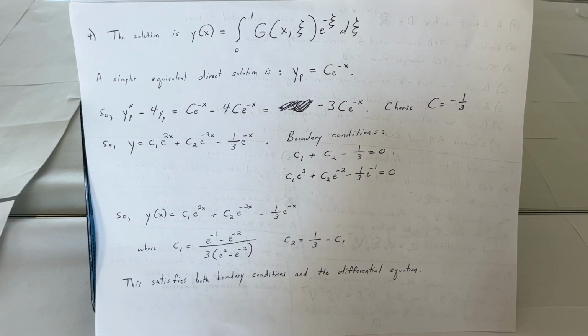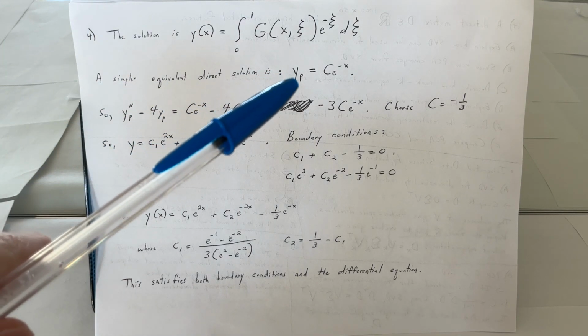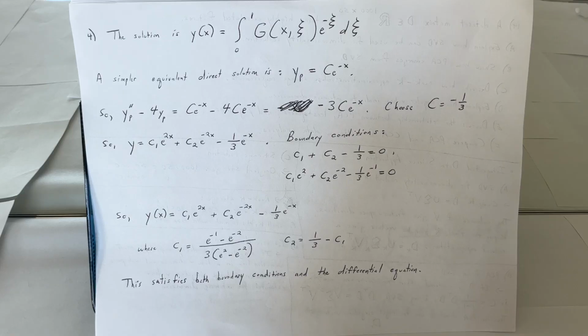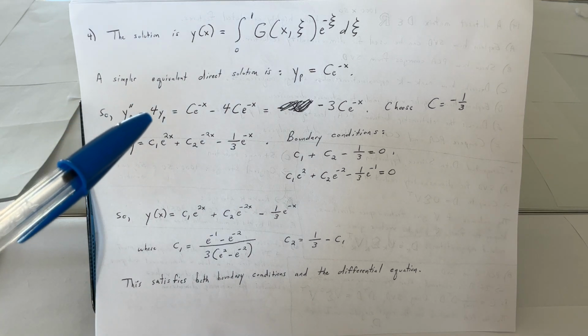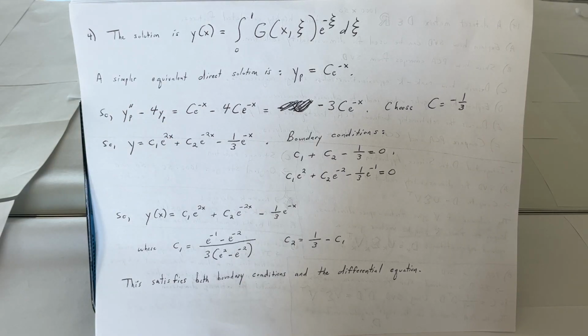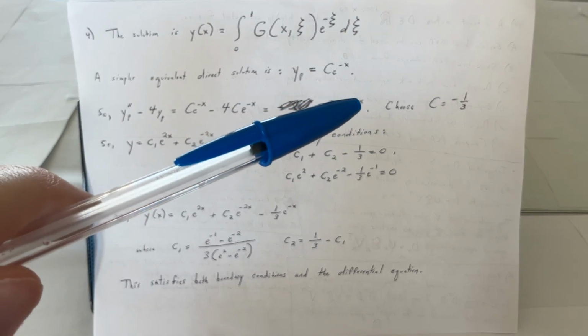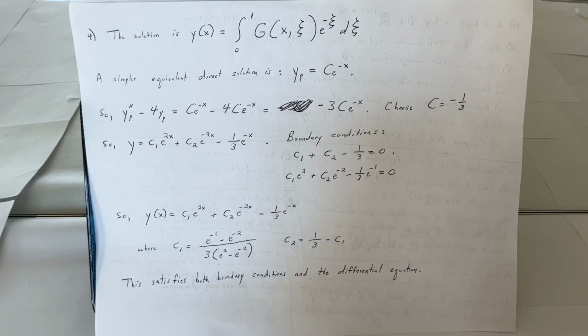A simpler equivalent direct solution is y sub p equals c e to the negative x. From here, y sub p double prime minus 4 y sub p equals c e to the negative x minus 4 c e to the negative x, which equals negative 3 c e to the negative x. Choosing c equals negative 1/3.